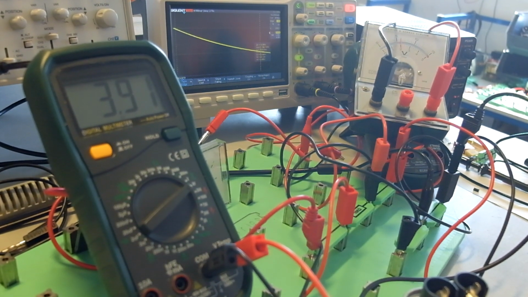So this video has proven by experiment the impact of voltmeters on a circuit.